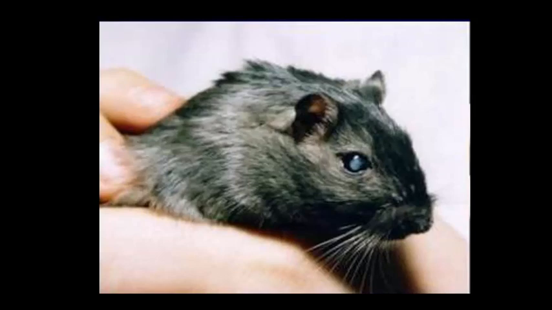The lens is composed of approximately 65% water and 35% protein. And the transparency of those lens fibers is maintained by a number of factors, including low cytoplasmic density or a lack of intracellular organelles, and the highly organized lattice arrangement of the fibers themselves.